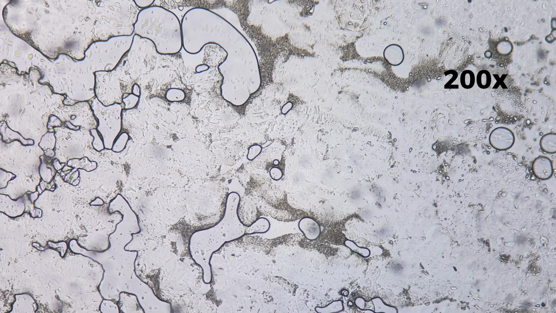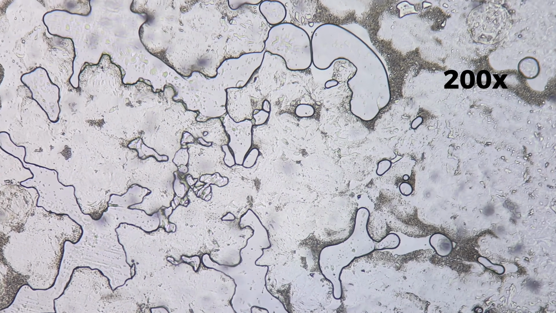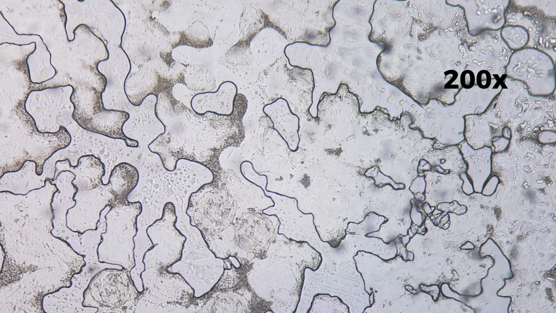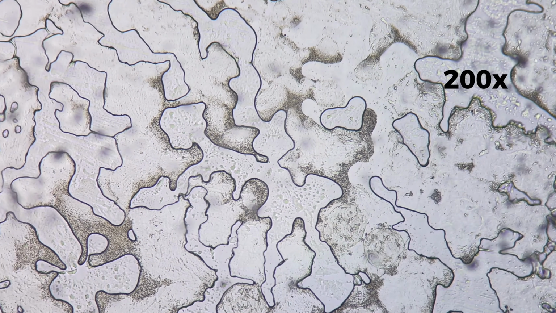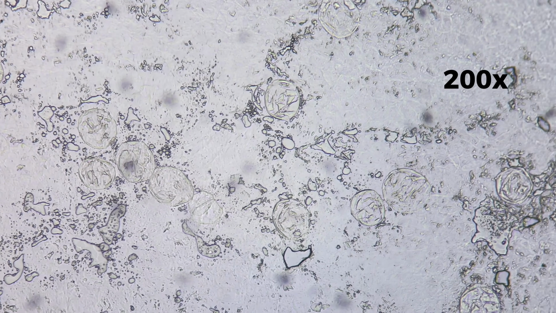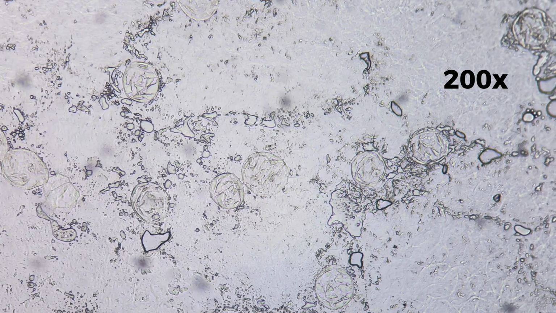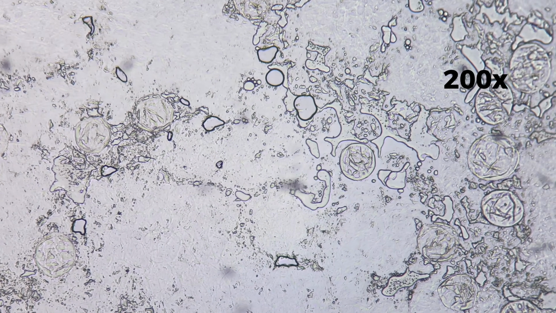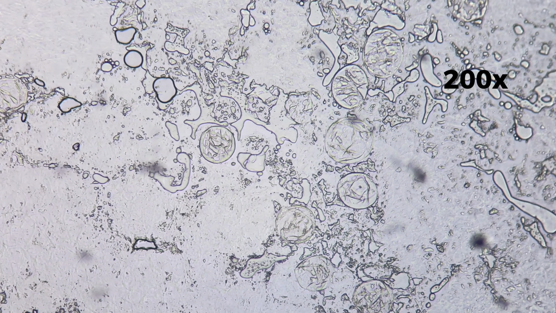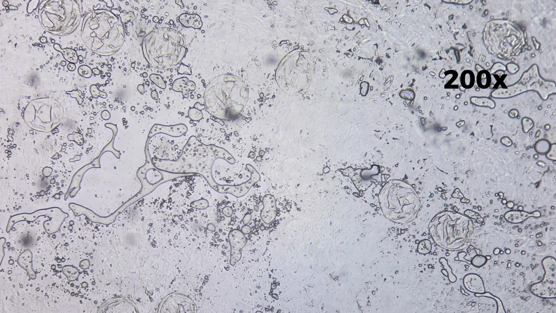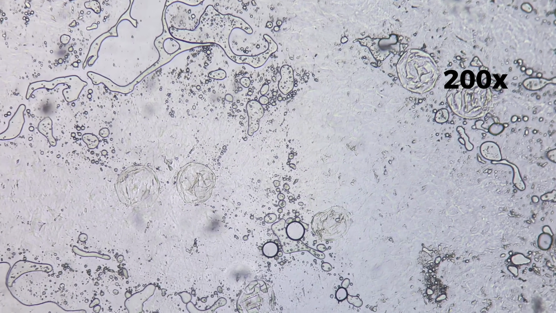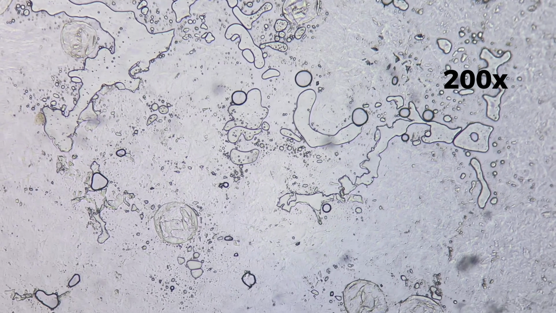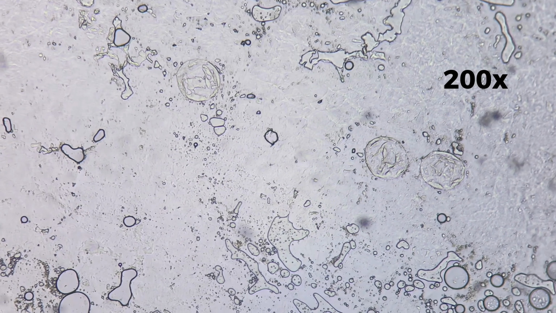At 200 times magnification, the internal organization of the avocado becomes more noticeable. The structure begins to show finer detail and clearer separation between different regions. Rounded formations appear throughout the image. They are unevenly distributed, forming clusters in some areas and remaining isolated in others. These rounded shapes have smooth boundaries and lighter interiors. They stand out clearly against the surrounding material.